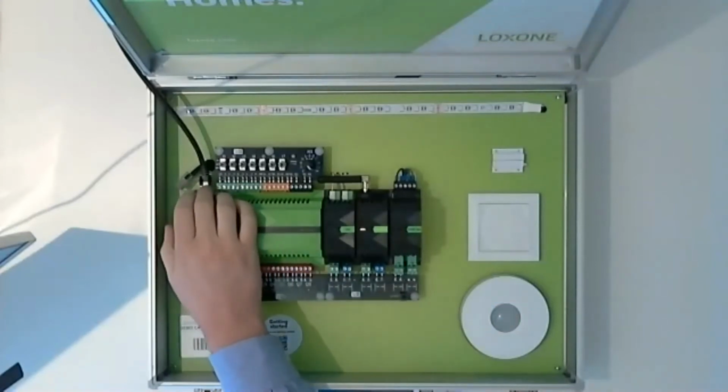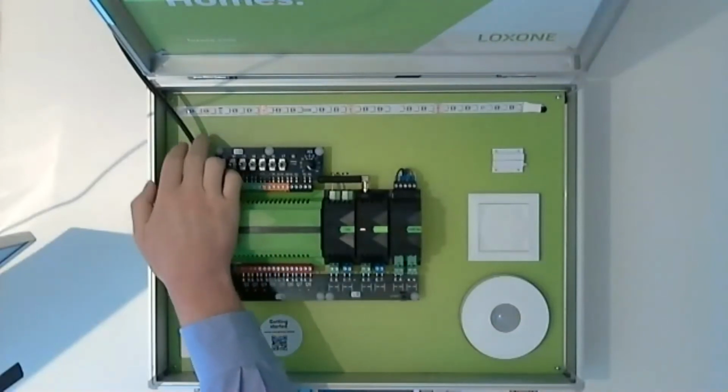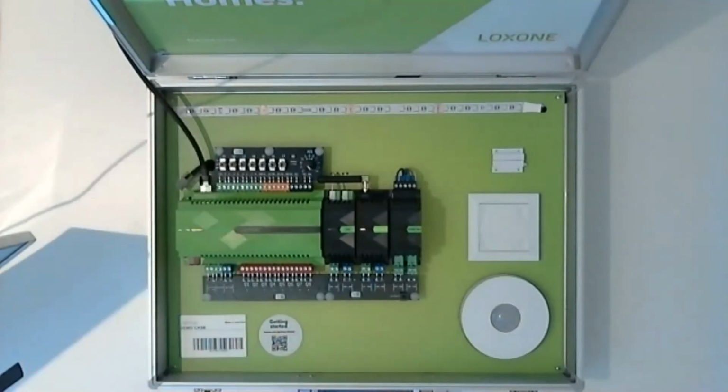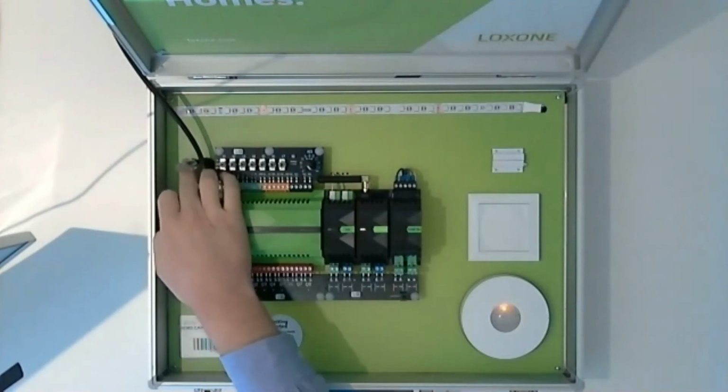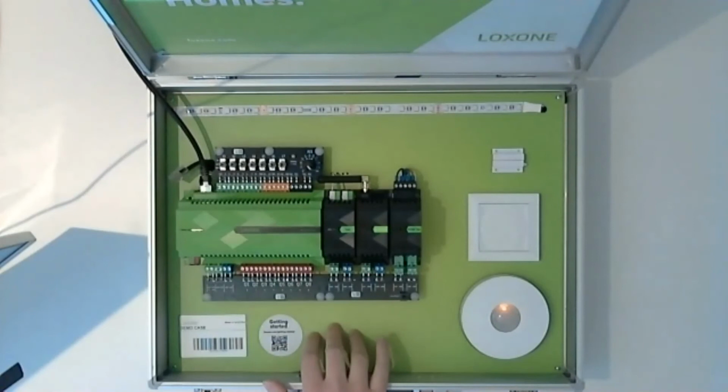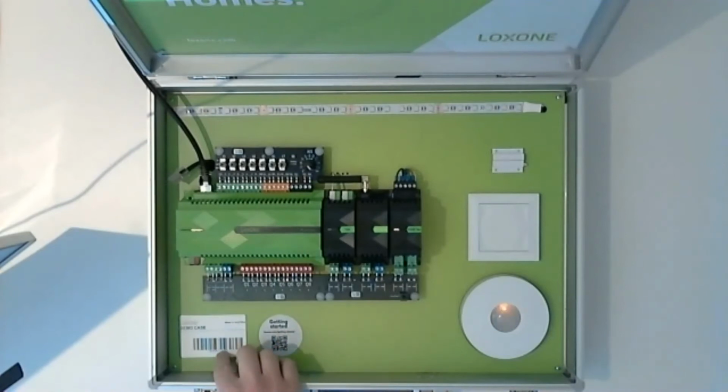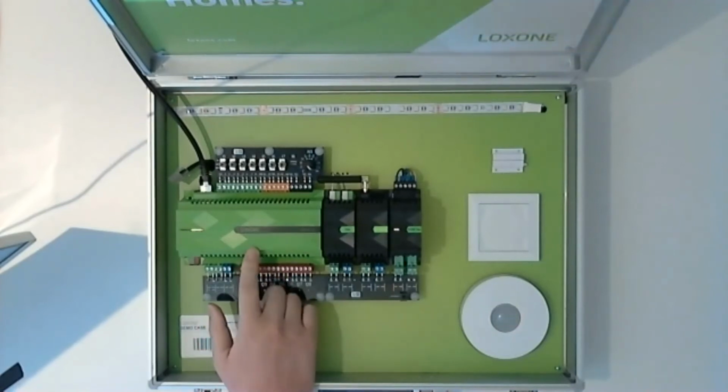Miniserver network cable at the top. You will see that my network cable goes off to a switch that I have on the desk. By default, when you buy a demo case from us, it'll come connected with a network cable here, and there's actually a Wi-Fi router underneath the lid of the box. And then the Wi-Fi router, the Wi-Fi network name is the serial number of the Miniserver, which is on this label here.